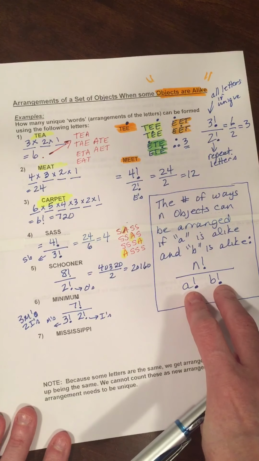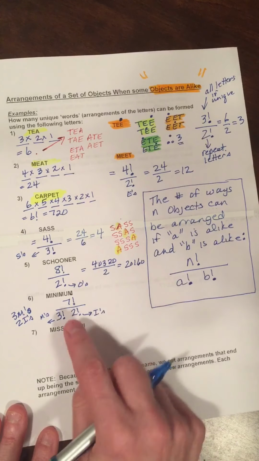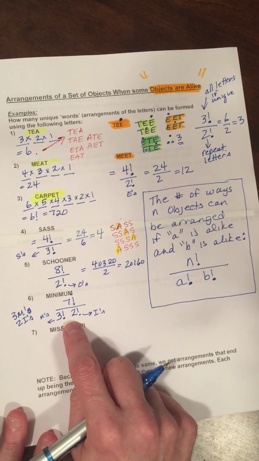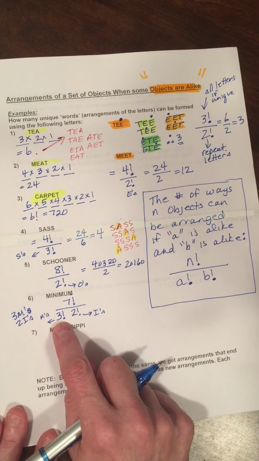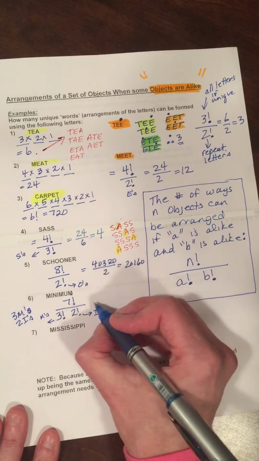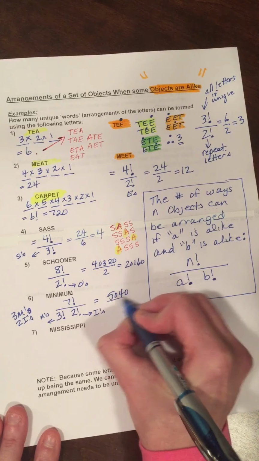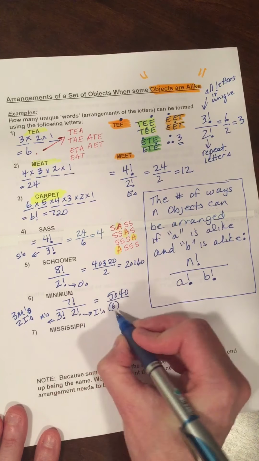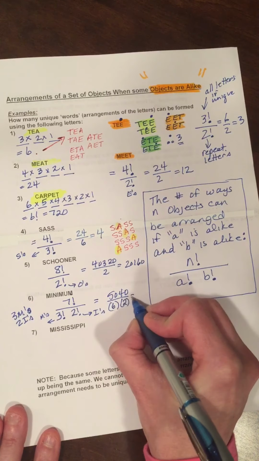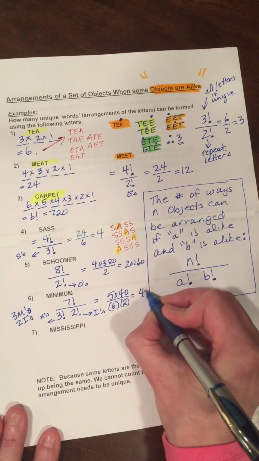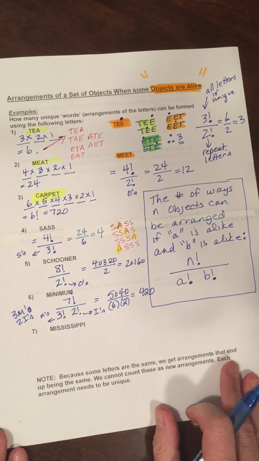That's where this formula comes from. So again, please be aware, you cannot put 5 here. It's not like you have the same letter repeating 5 times. You've got 3 M's and 2 I's. So 5,040 over 6, which is 3 factorial, times 2, gives me 420.